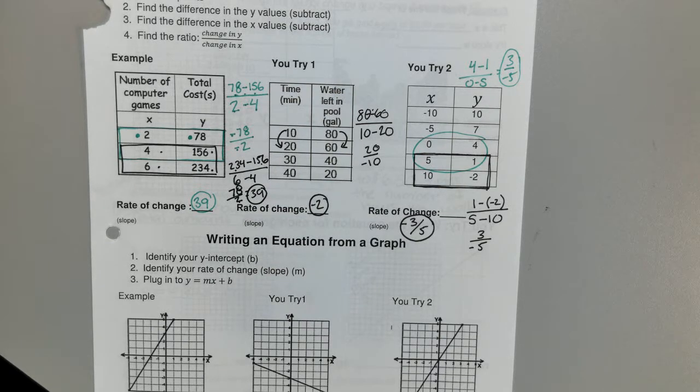Something I want to point out, I said I try to choose the points that aren't negative. I did this one to show you why. 1 minus negative 2. A lot of people will just do 1 minus 2 because they see a negative already there. You don't want to make a mistake with your integers. So better points to pick would be 0, 4, and 5, 1, because 4 minus 1 is nicely 3. 0 minus 5, I think we all know that's negative 5. And so you still get negative 3/5. Either way you do it, as long as you do it correctly, you will get the same answer.